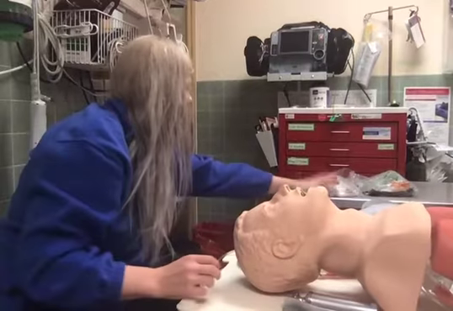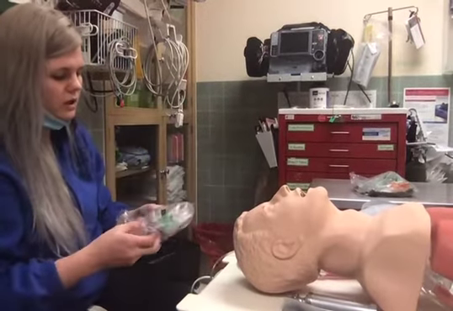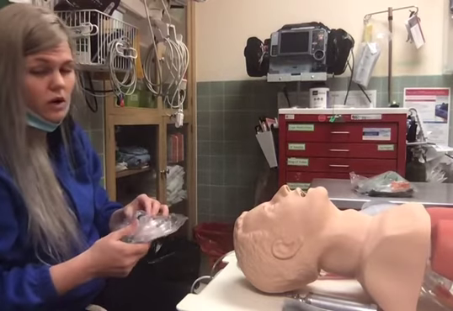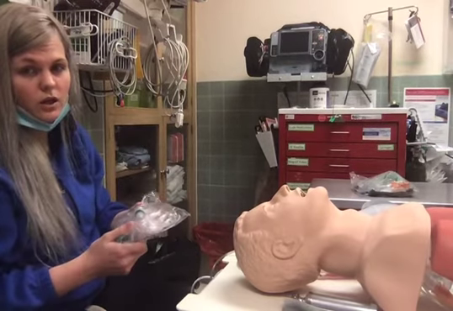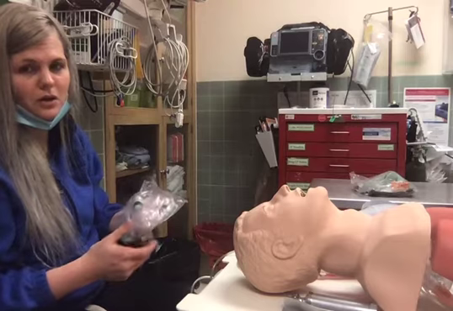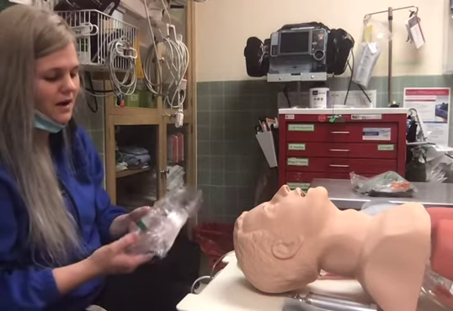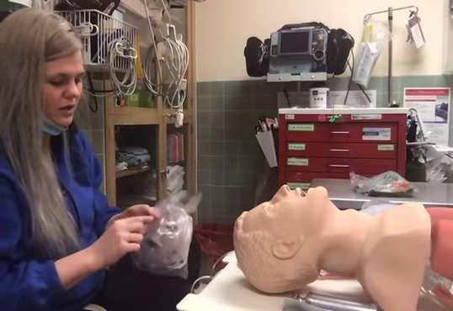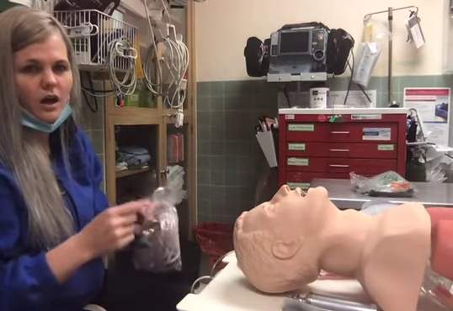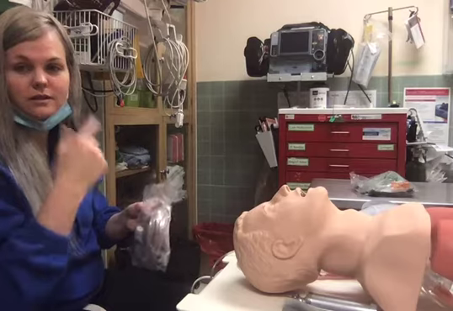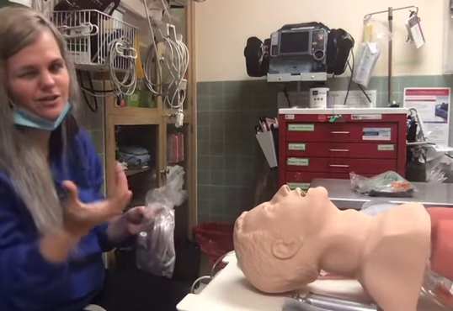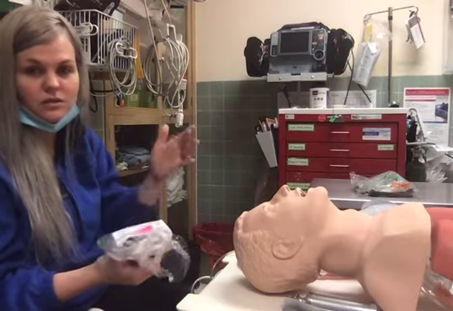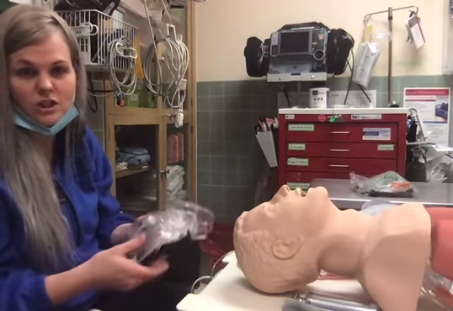As we move up, we've got our non-rebreather. This is again used to increase your FiO2. They say it can be used up to 100% FiO2. I've also heard that maybe that's not the case, but it depends on whether your valves are covered and how tight your seal is. If you've got a real loose mask, you're not going to be able to reach those 100% levels that you may be trying to achieve.